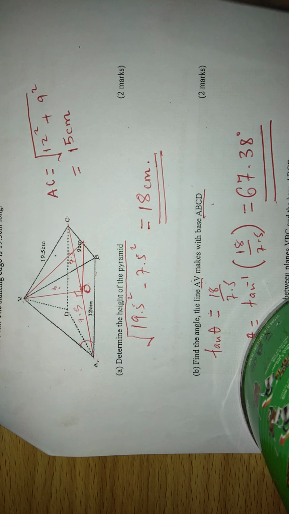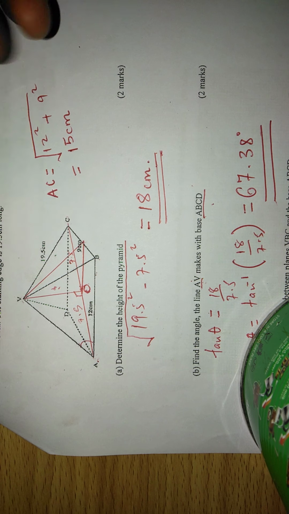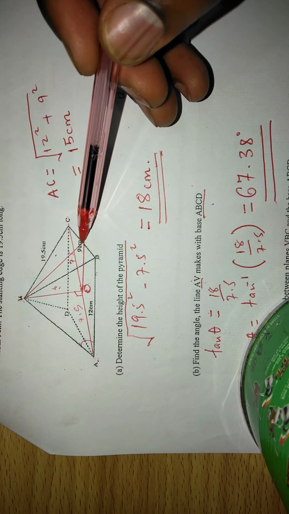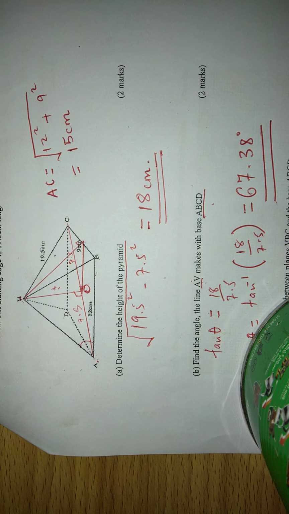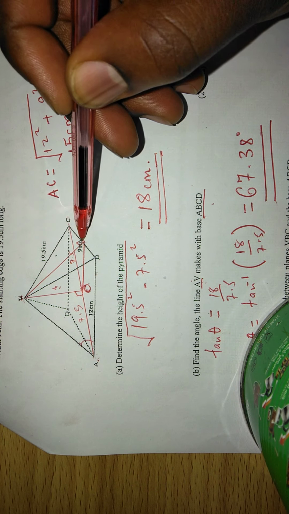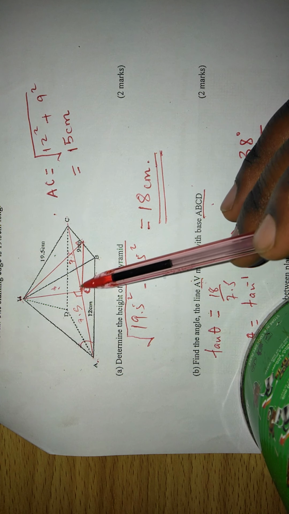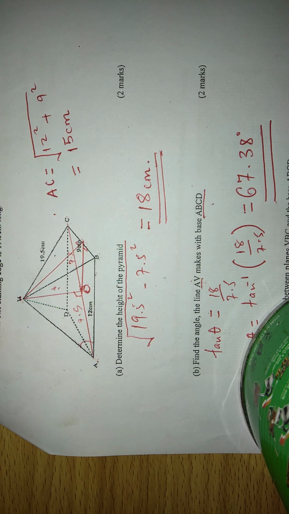Such that from the base and from VBC, we have lines which are perpendicular to the line of intersection, or to the common line between the two planes. Therefore, this line is coming perpendicular to BC, and another line through the base also perpendicular to BC.